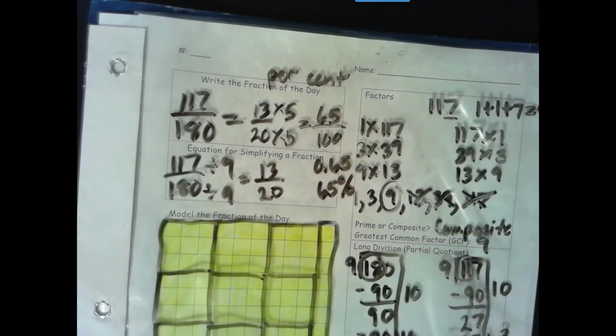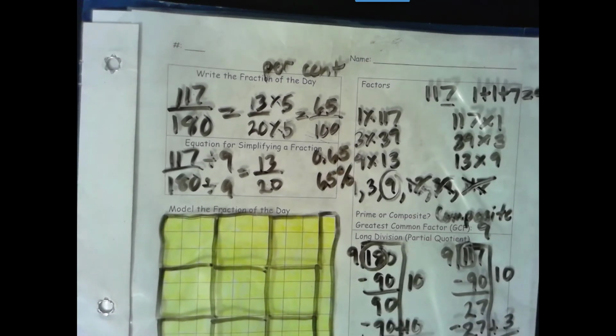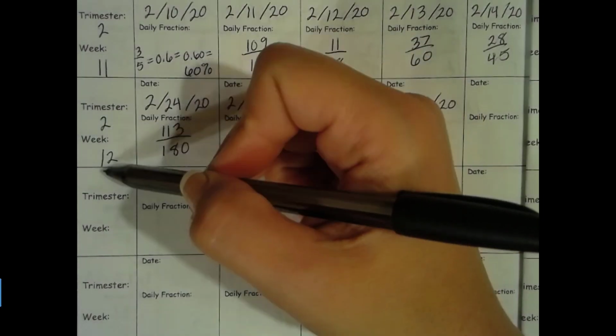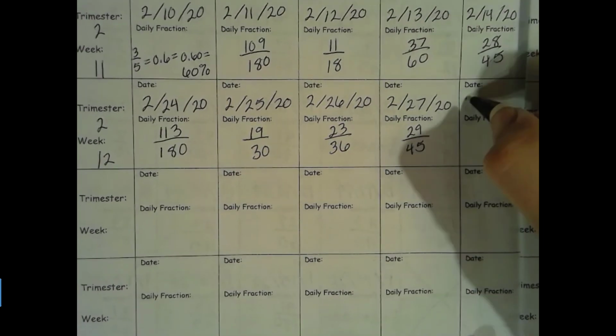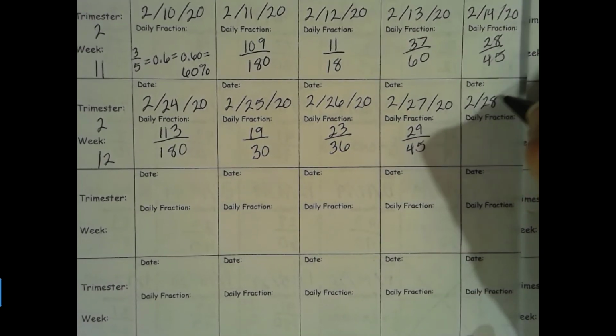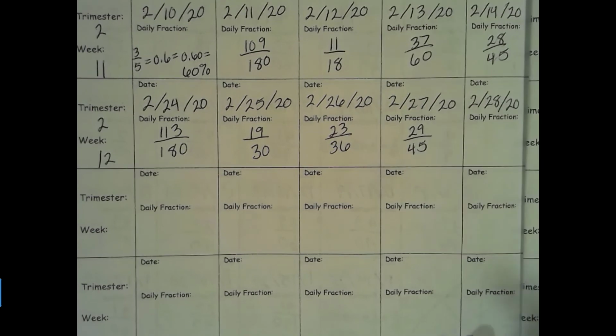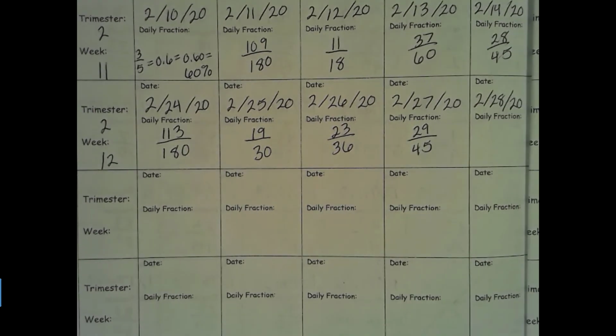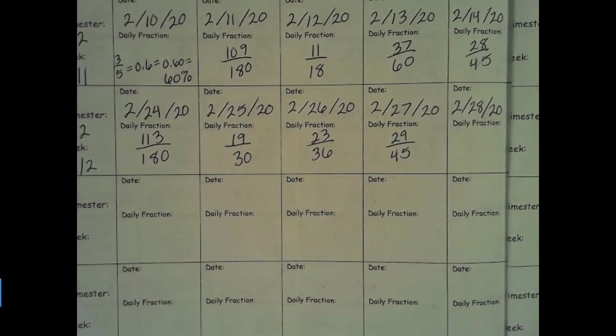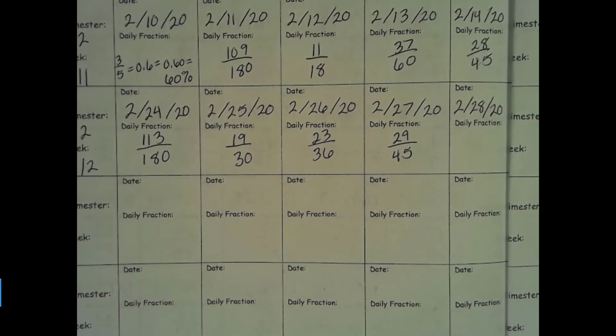All right, let's go ahead and fill in our data collection page. We're in trimester 2 still, week 12. Today is 2/28/2020. Normally this would be the last day of the month, but this is a leap year, meaning we get an extra day in February to add up for those fraction days. Every 4 years that happens, so tomorrow we have February 29th.